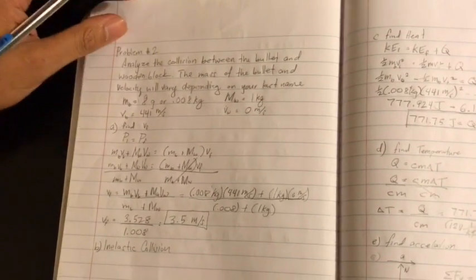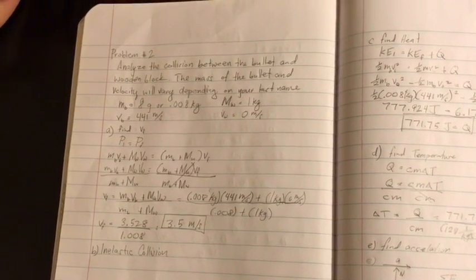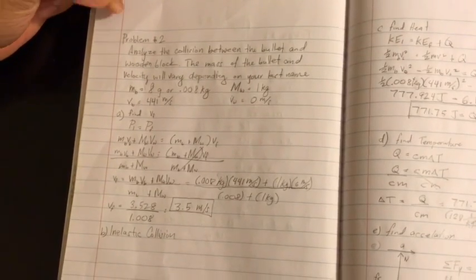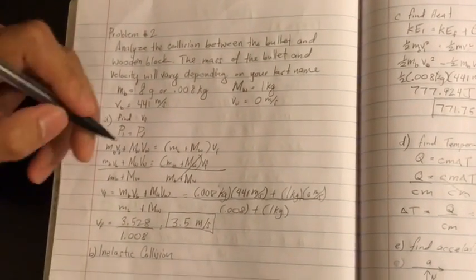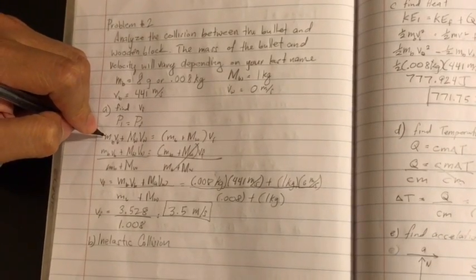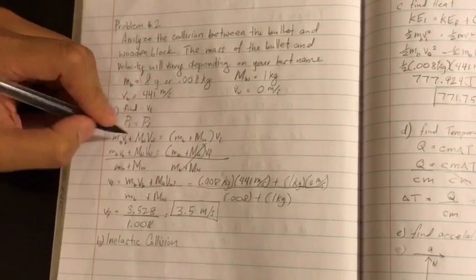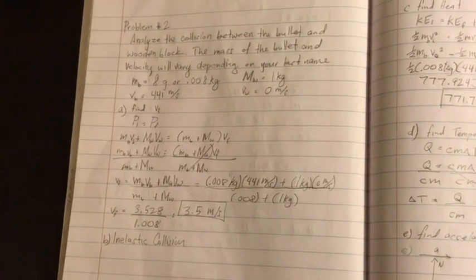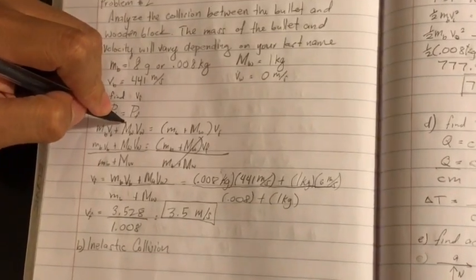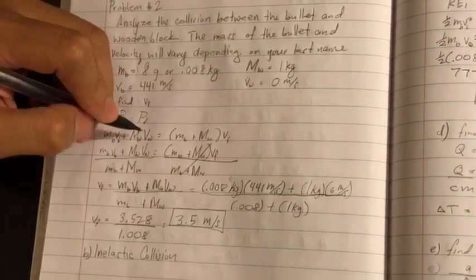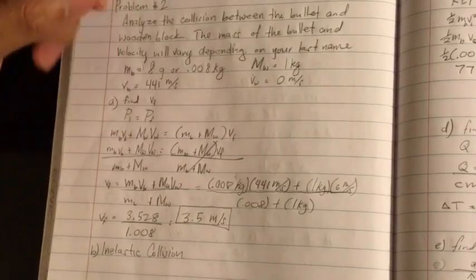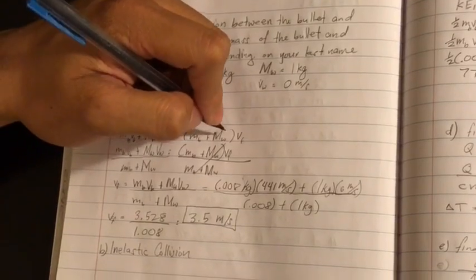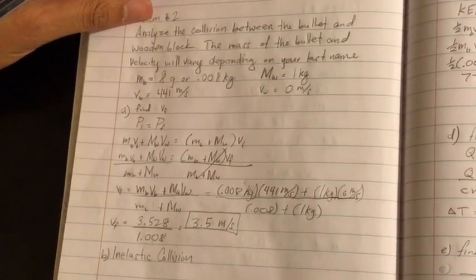For the first part of the problem, we have to look for the final velocity. To find the final velocity, we're going to use the conservation of momentum. For the initial momentum, we use the mass of the bullet and the velocity of the bullet plus the mass of the wood and the velocity of the wood, which equals the mass of the bullet plus mass of the wood times the final velocity.